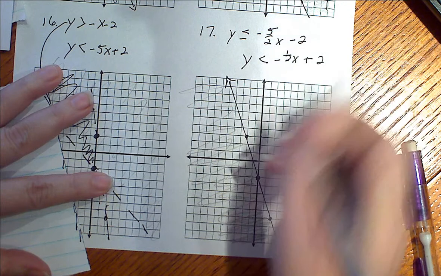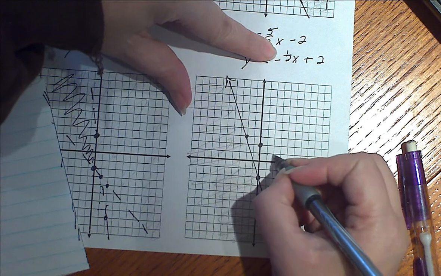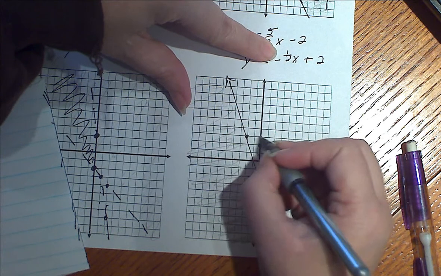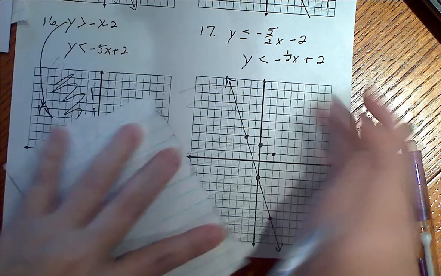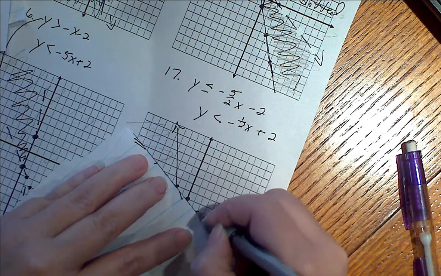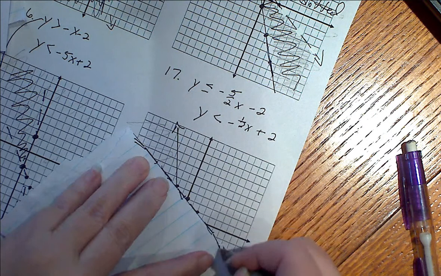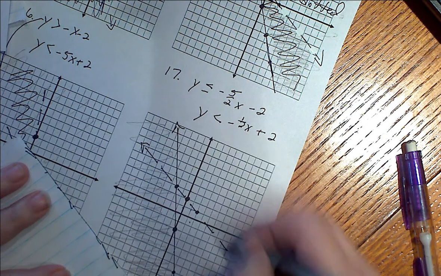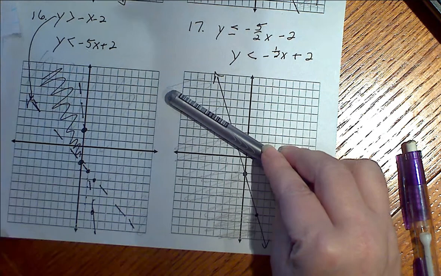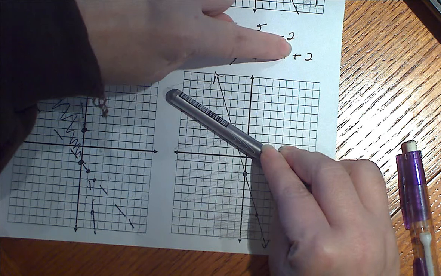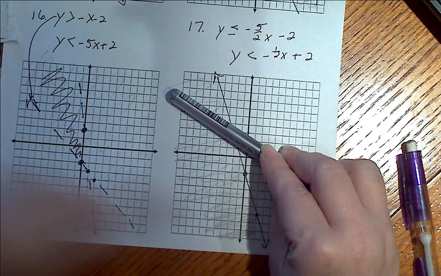So I'm going to go to plus 2. And then I'm going to go down 1 over 2, up 1 over 2. It's a dotted line because there's nothing there, so it's dotted line. And now it says that the y's are less than the line. So the y's are less than, this is a 6, that's negative, so negative 6 is definitely less than.